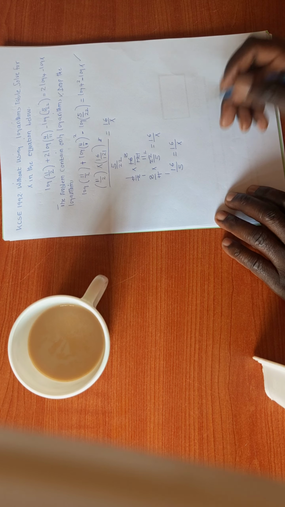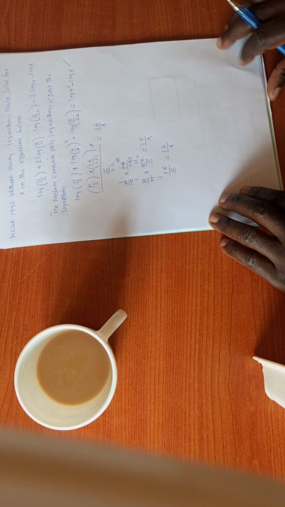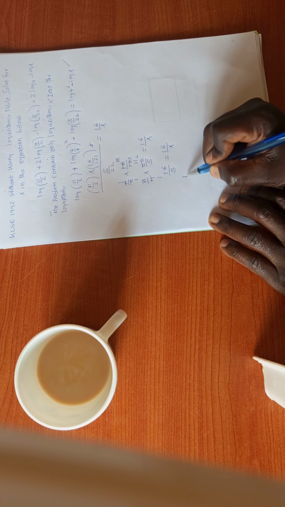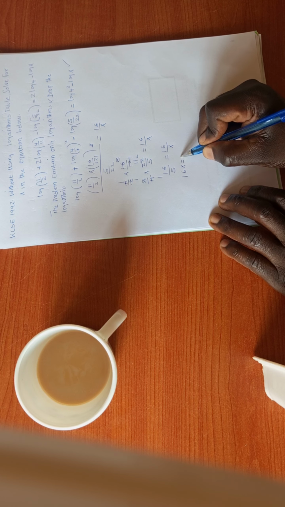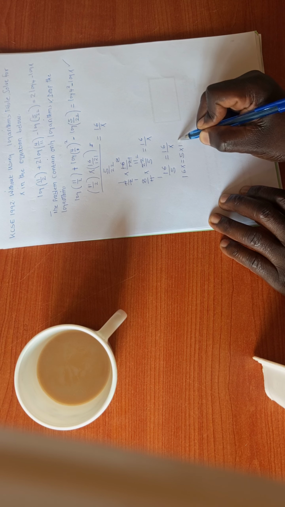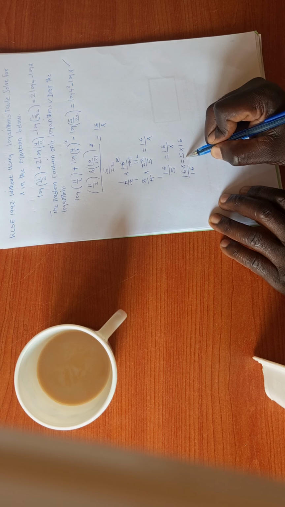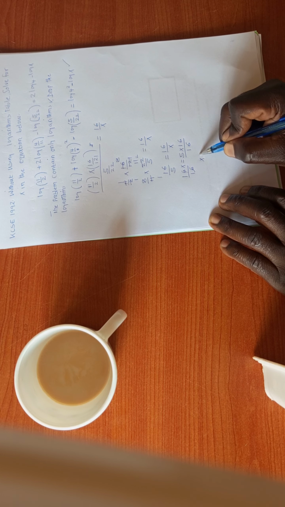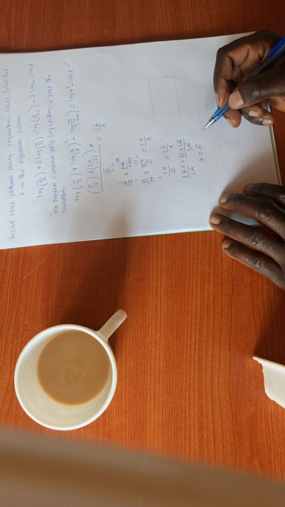We are finding the value of x. We cross multiply: x times 16 is 16x, which is equal to 5 times 16. Dividing by 16 on both sides, the value of x is equal to 5.